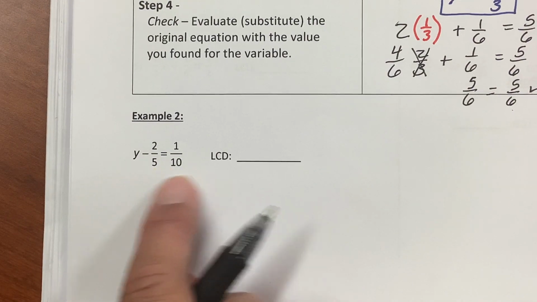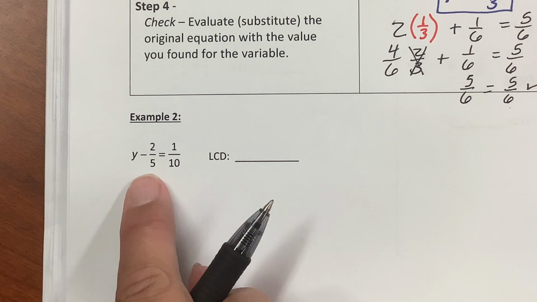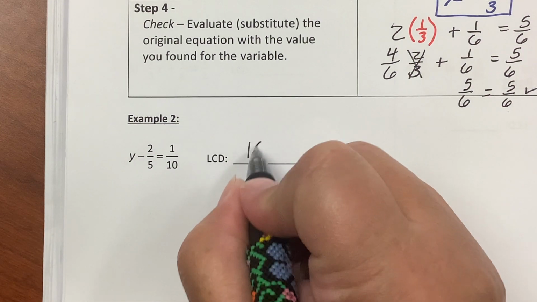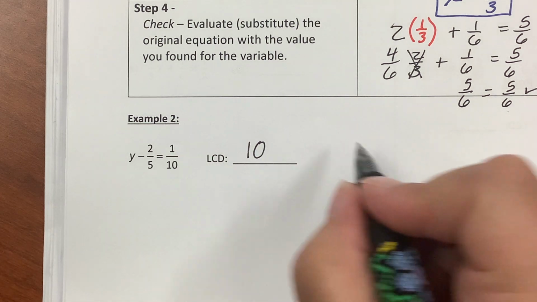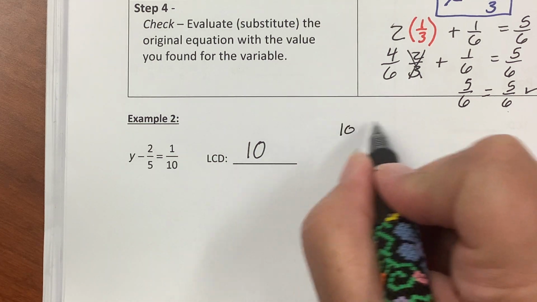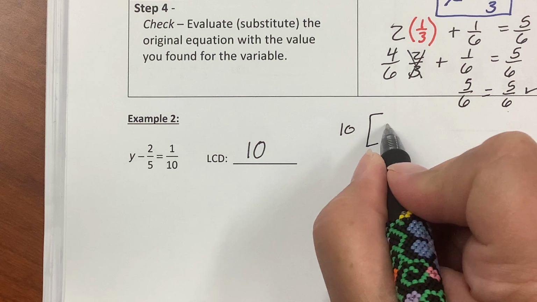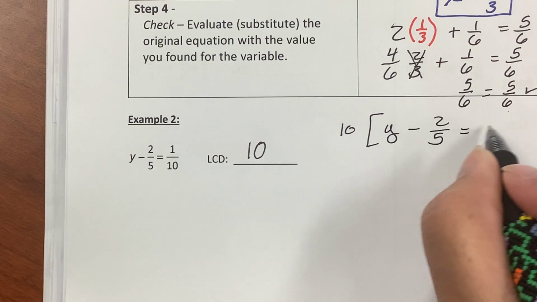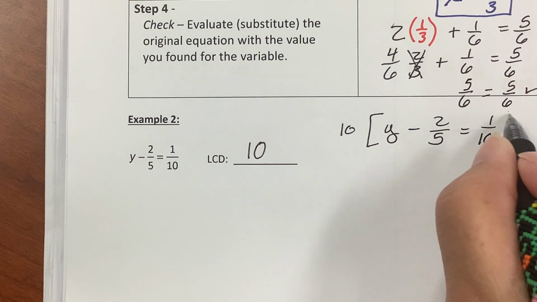Now look, I don't have the same denominator anymore. I have 5 and I have 10, so my least common denominator here is 10. So now I'm going to multiply 10 times y minus 2/5 equals 1/10.